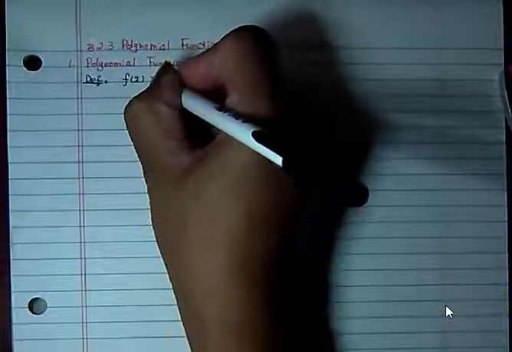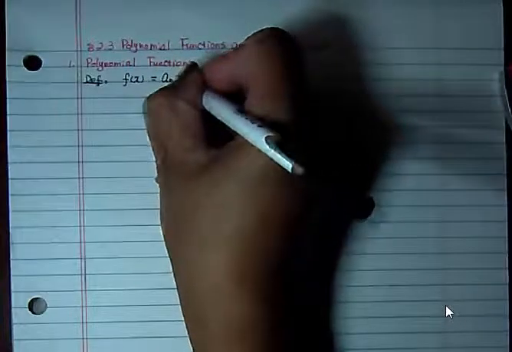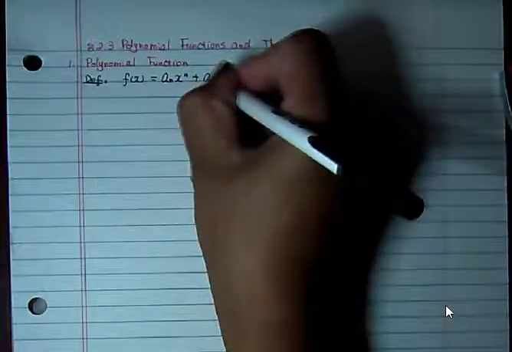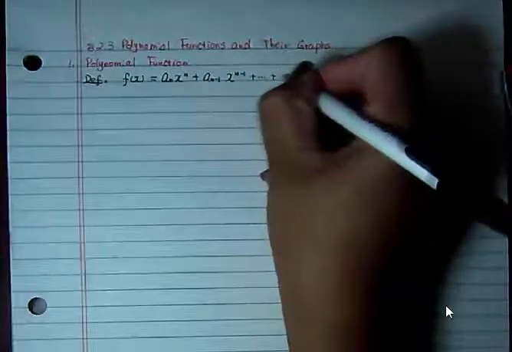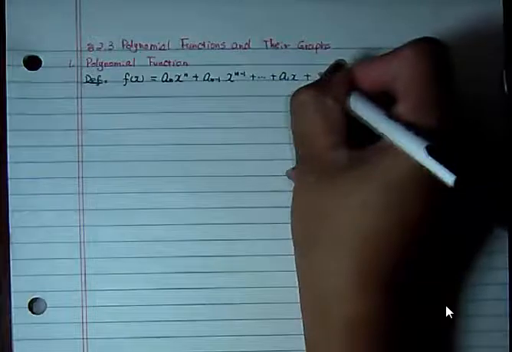Any function in the form f(x) = a_n x^n + a_(n-1) x^(n-1) + all the way to a_1 x + a_0.